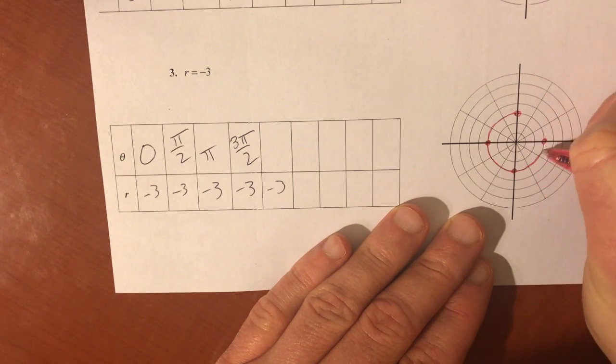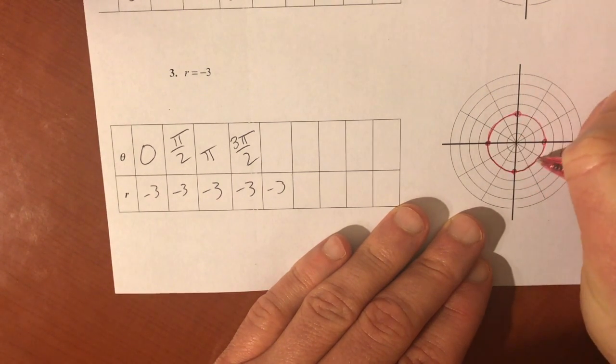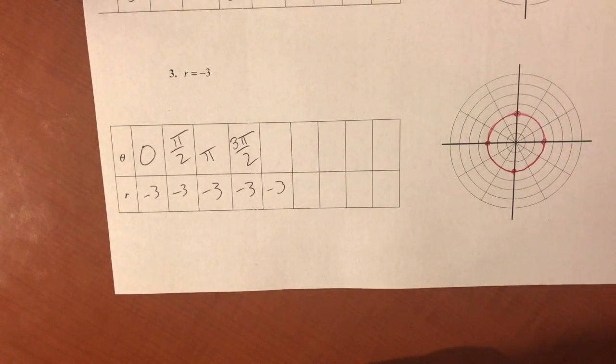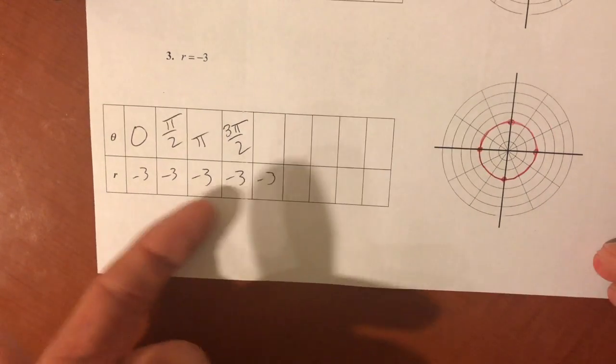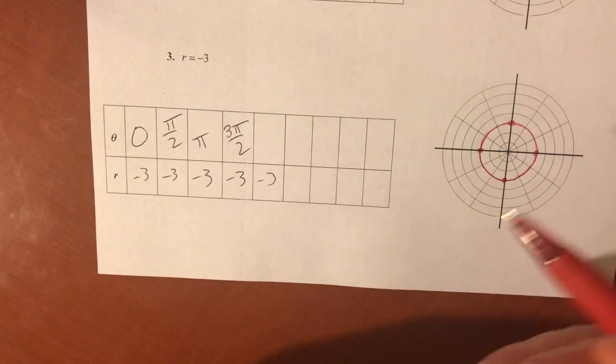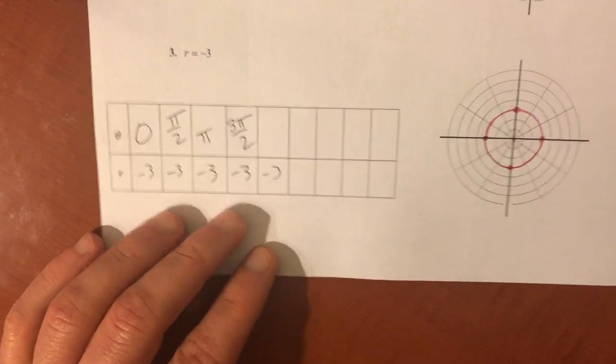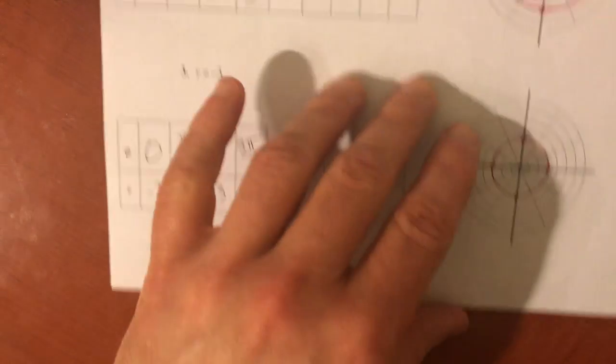So really, the fact that it was a negative radius didn't create any sort of exciting or super interesting graph. It's just a circle with a radius of 3. That's just a directional thing, but distance is always positive. You're just talking about a circle with a radius of 3.